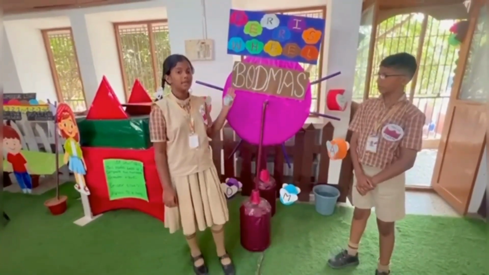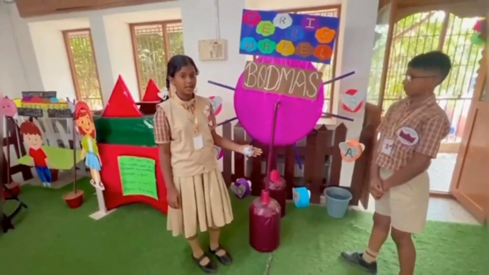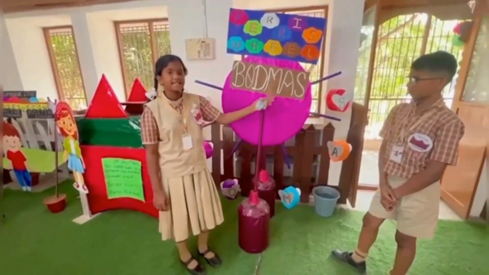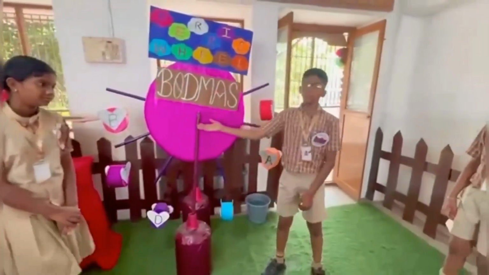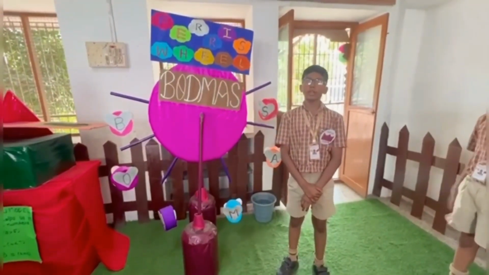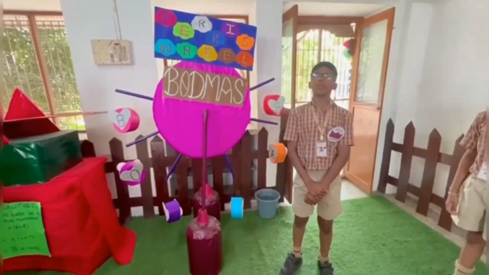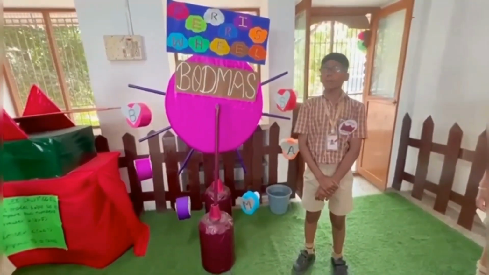For maths, it is PEMDAS: P for brackets, O for orders, D for division, M for multiplication, A for addition, and S for subtraction. P for brackets: the cabin at the bottom is inside brackets. O for orders: squares, roots, powers. These are the boosters of numbers.